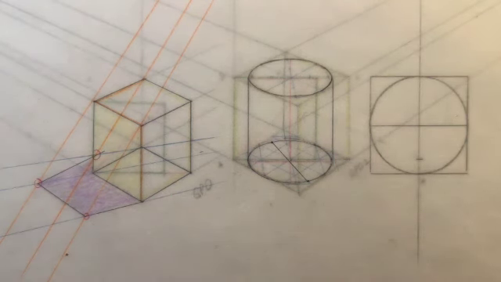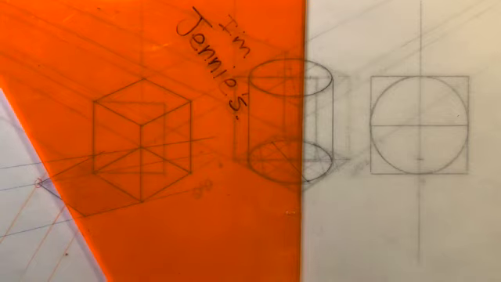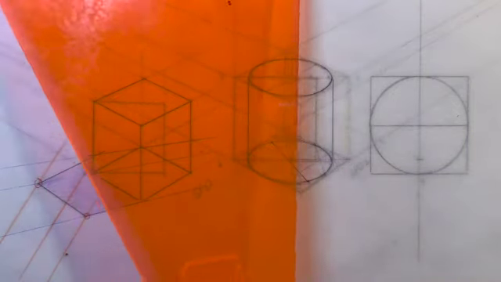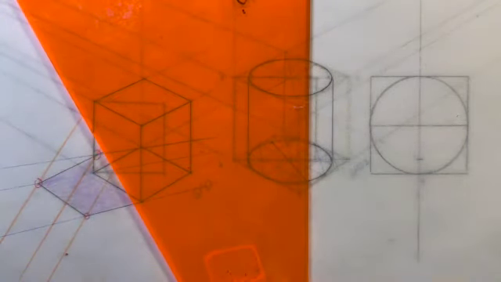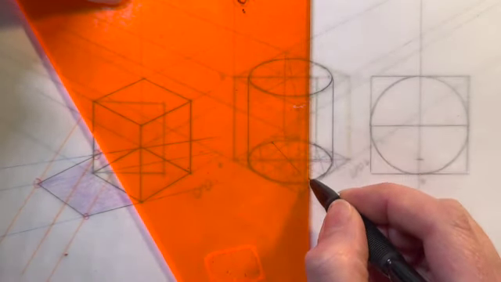Because they need to be vertical, we get our triangle out. I am using the horizon line to ensure I get a good vertical. Oh, I lined it up really nicely. Okay, once you feel like you found your vertical, we need to trace this line, okay?